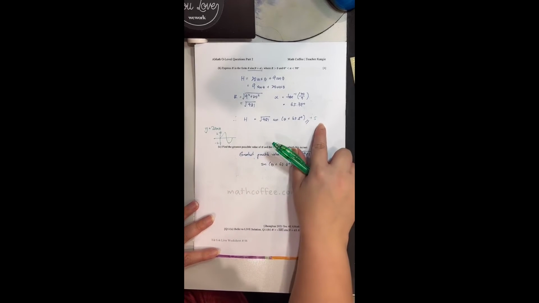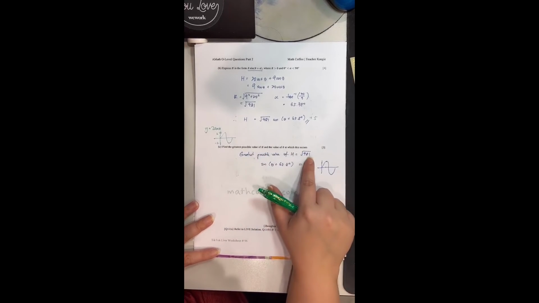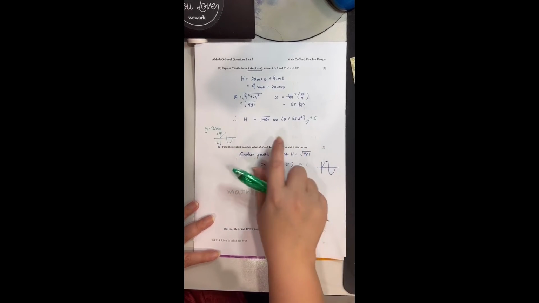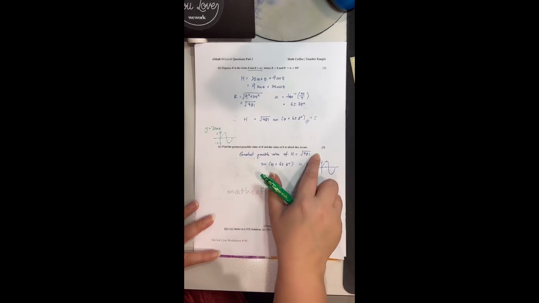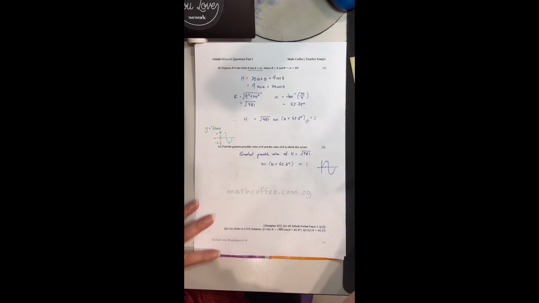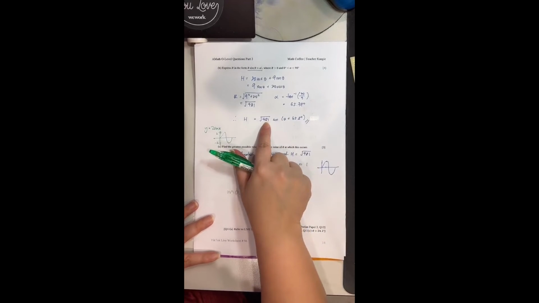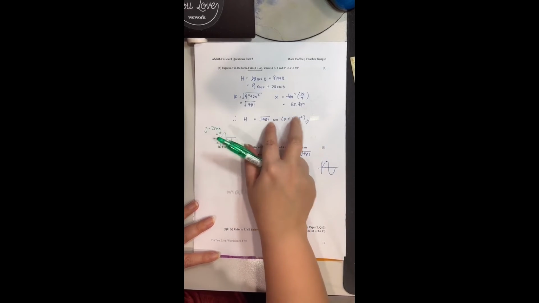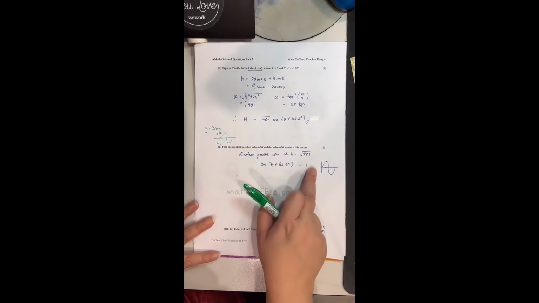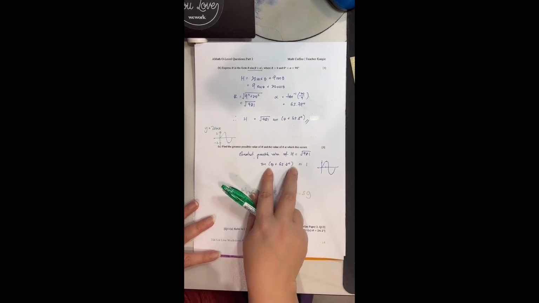If there's a plus 5, your maximum is no longer square root 481. It will be square root 481 plus 5, if there is a shift. But for this case, there isn't. So the maximum is just this one, and it happens when this one is 1. That's why this one is equal to 1. So sine equals 1.